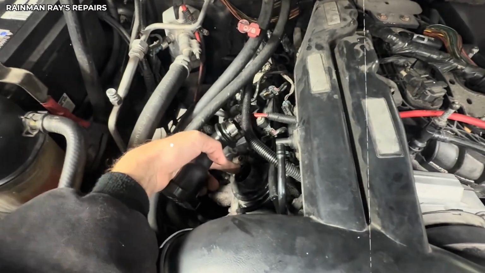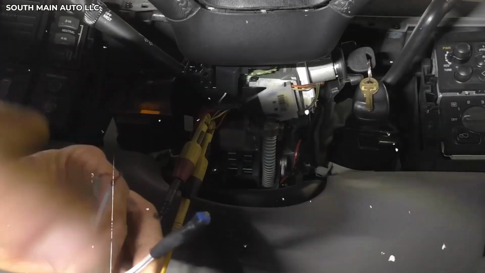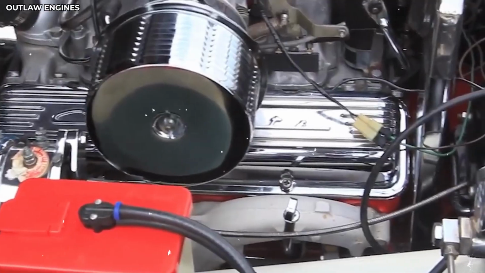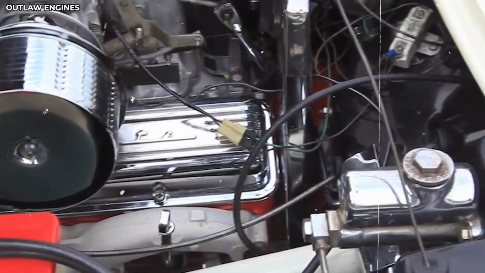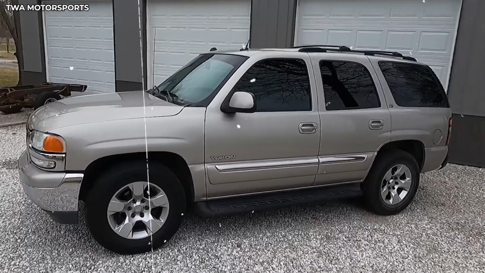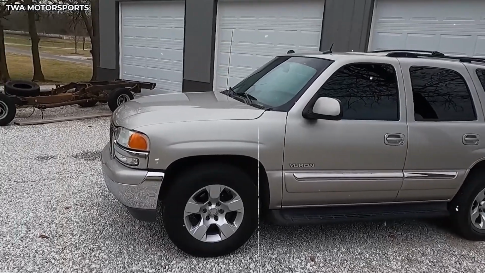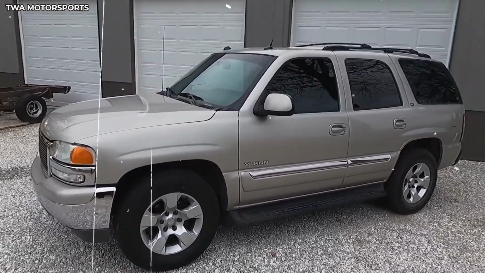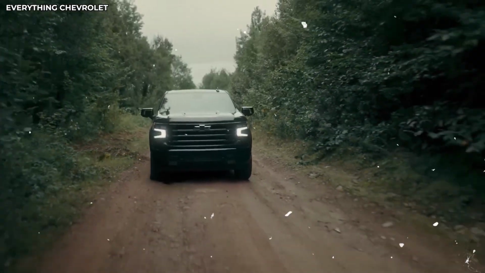Accelerate hard from stops using at least 75% throttle. Get on the highway and do several full throttle acceleration runs from 40 miles per hour up to highway speed. Teach the computer that you're a driver who wants aggressive throttle response and strong performance. Drive this way for at least 10 to 15 miles.